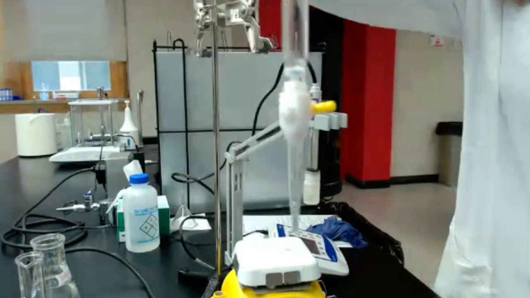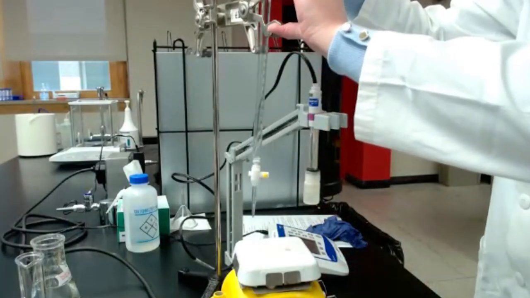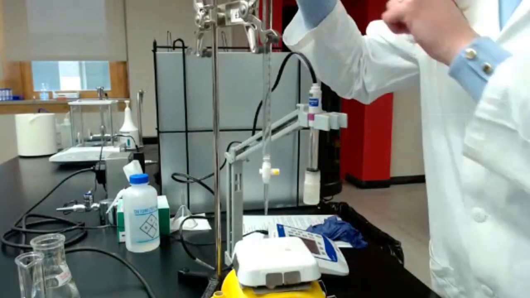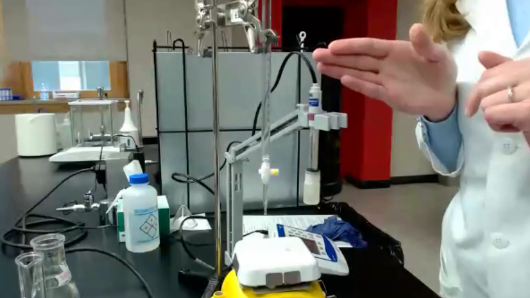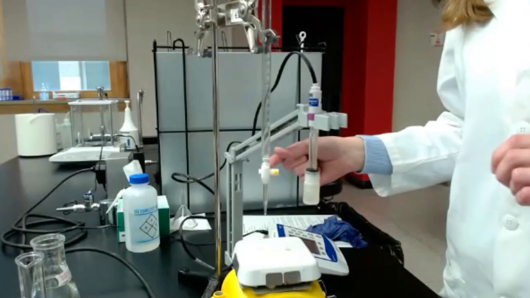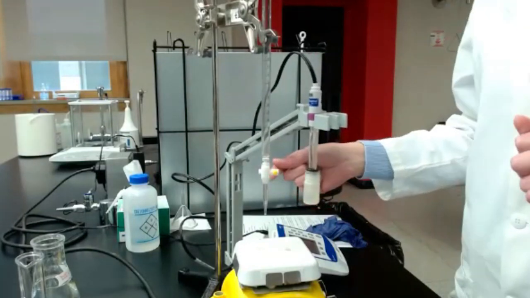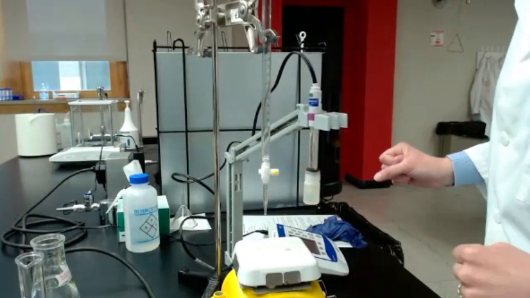If you have that, make sure you have the burette on a stand, because that burette should always stay straight. If it's not straight, you're not going to have the appropriate sodium hydroxide concentration solution.